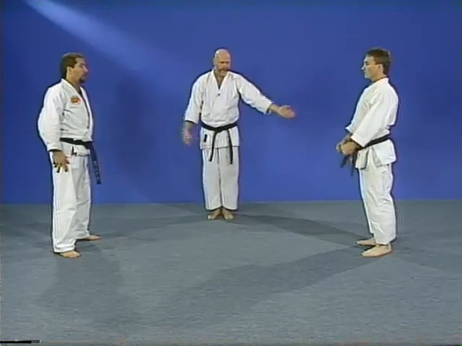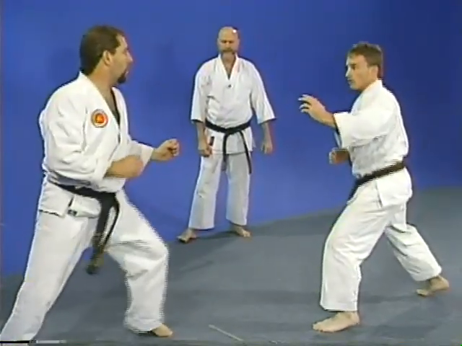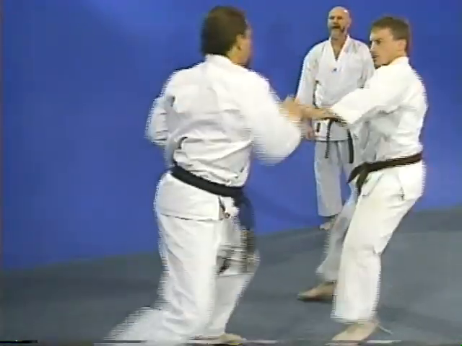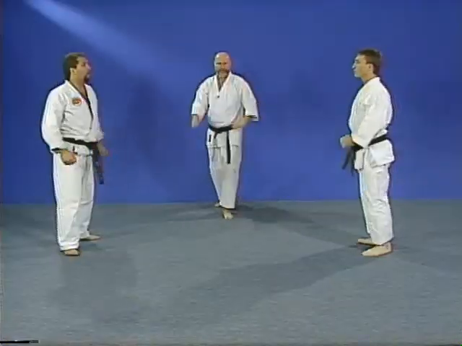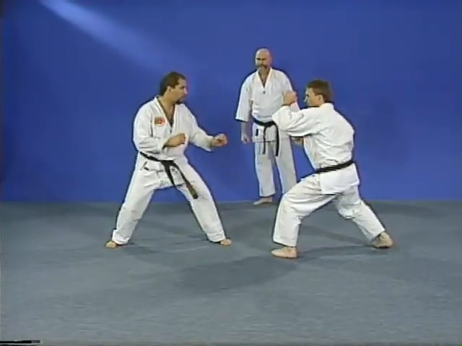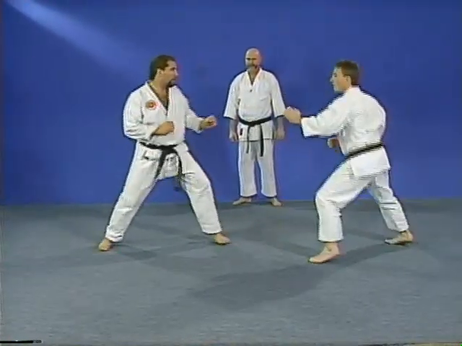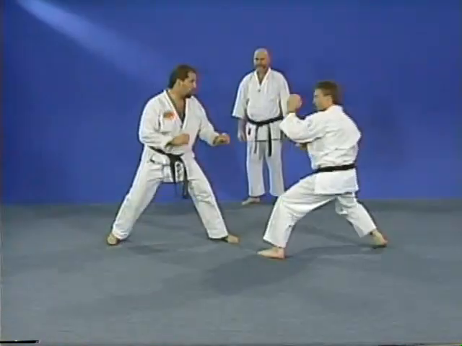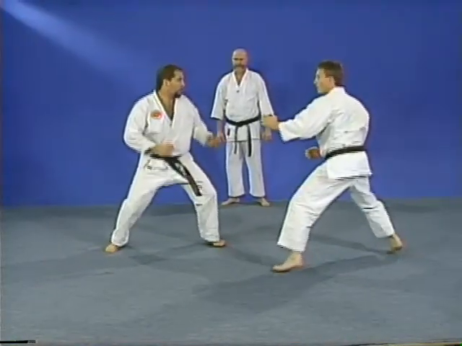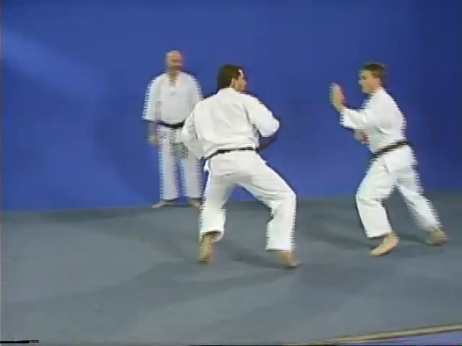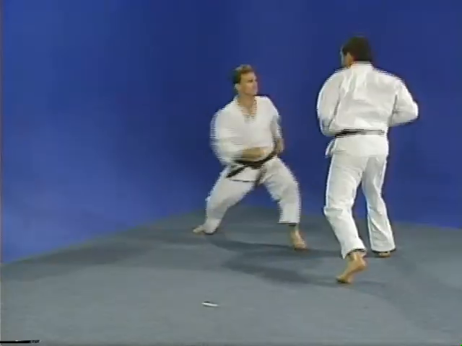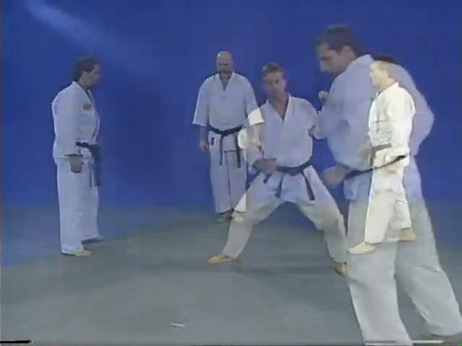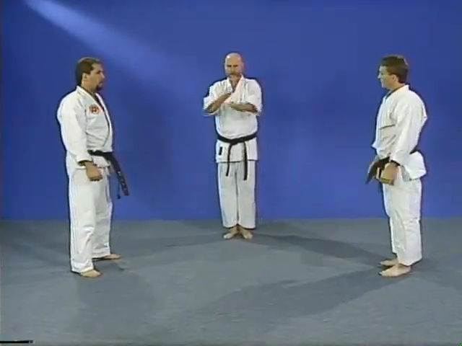Shiro, Wazari. Straight. Give me back. You made a little contact to the face, so no point is awarded.